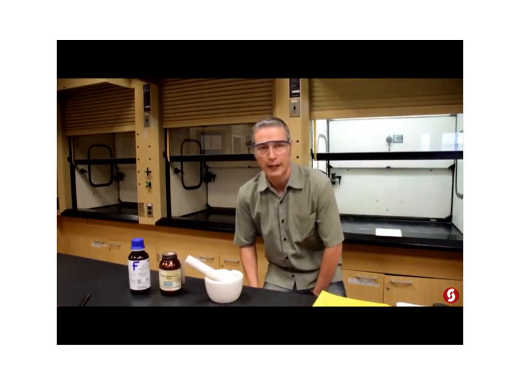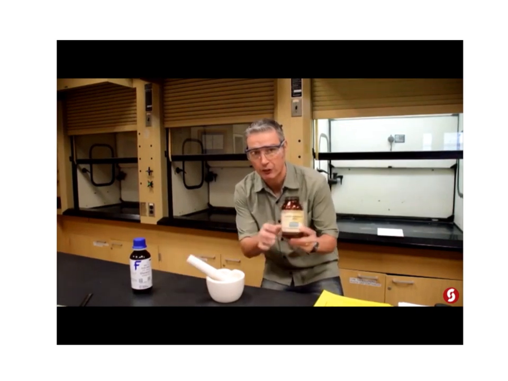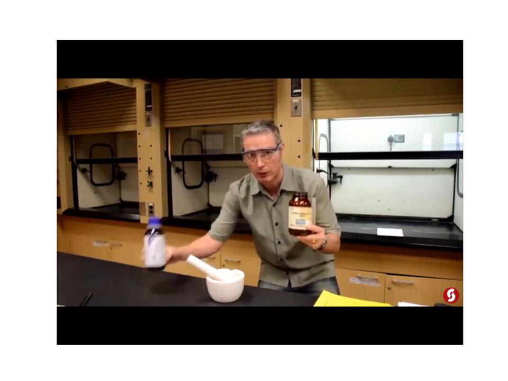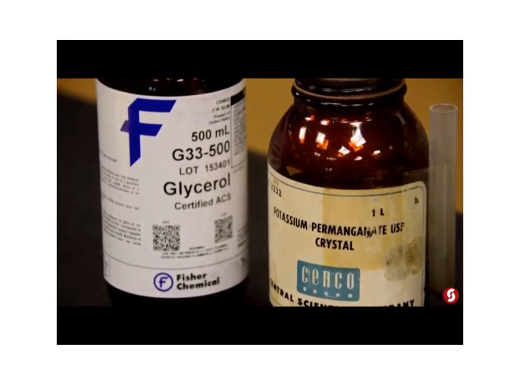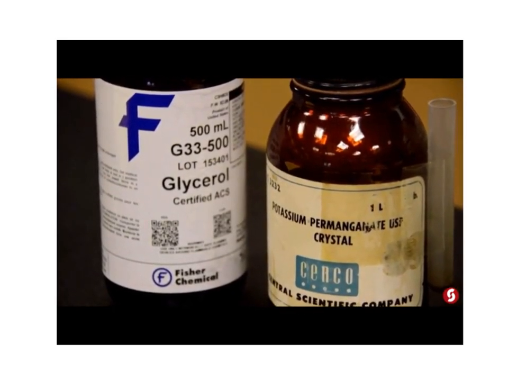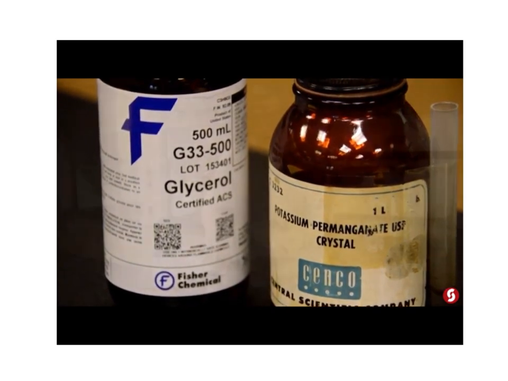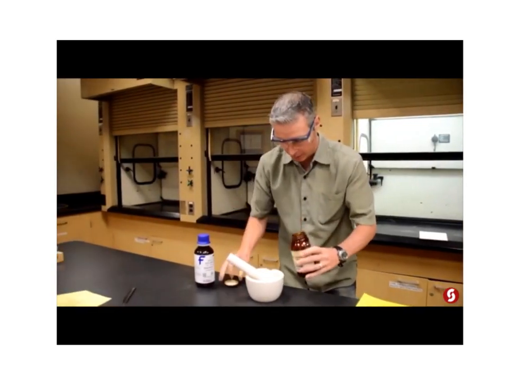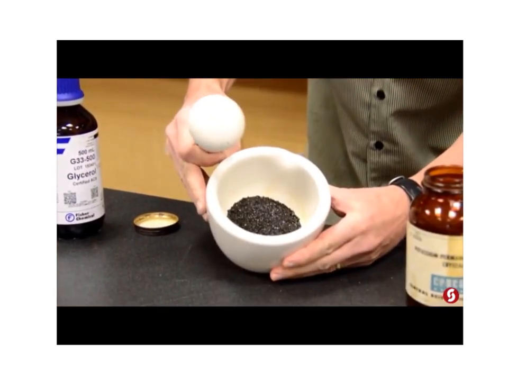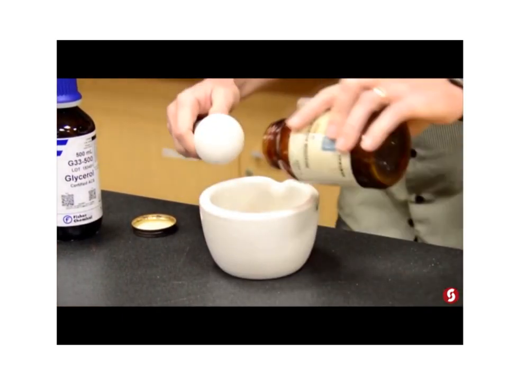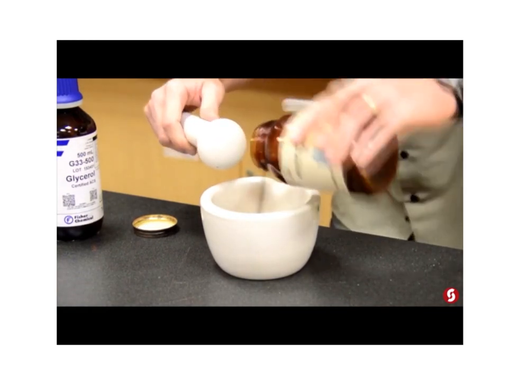Today we're doing a reaction between potassium permanganate, very unstable, and glycerol, not as stable as it could be. And that's going to be an exothermic reaction producing heat. First, I got to grind this stuff up because it's very coarse. It's kind of purple. And it's very pretty. It's kind of the color of grape juice. And I'm going to grind it.